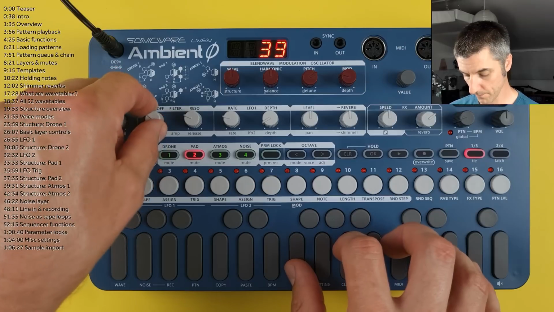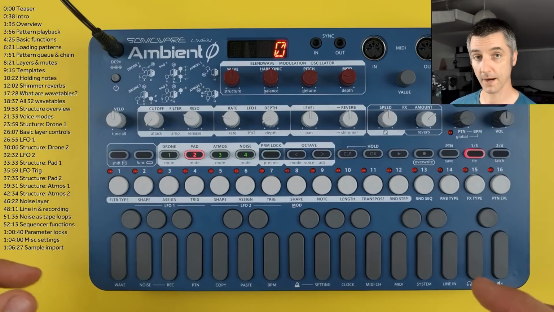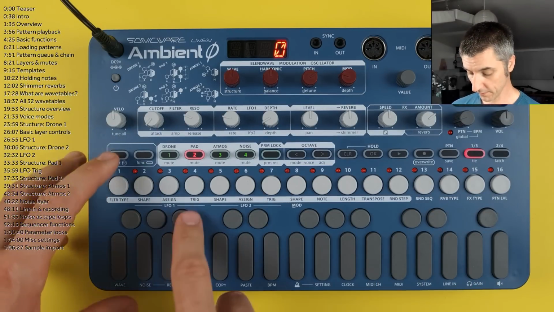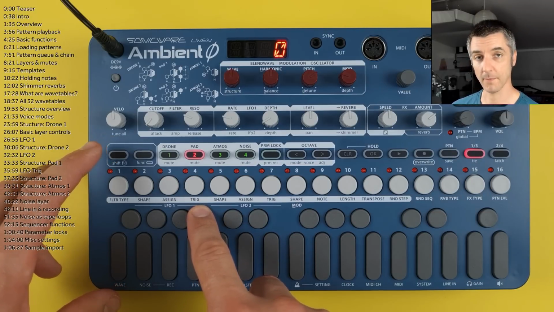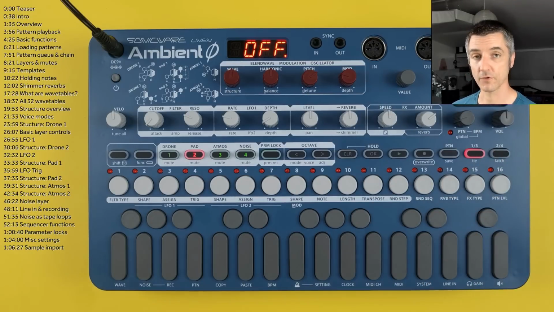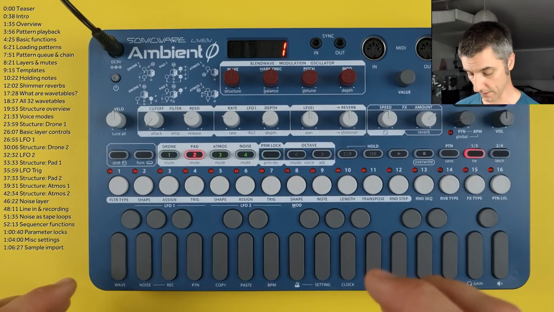We could move that by hand, or we could use the trig option that I was talking about earlier. This enables us to determine when the LFO is triggered and how many times. With it set to off, it's just free running, so it just continues going backwards and forwards regardless. Any other setting will re-trigger the oscillator whenever a key is pressed.